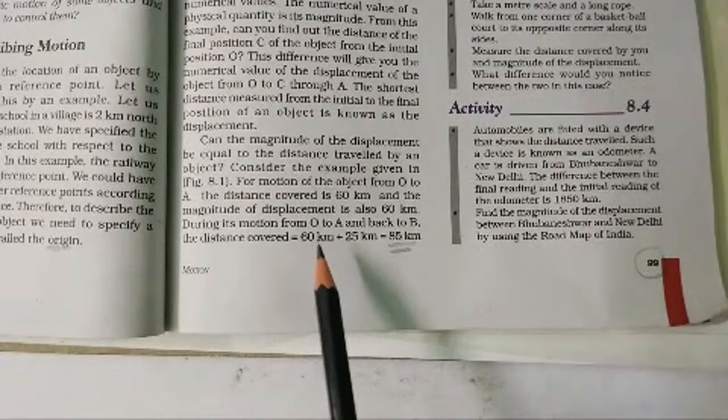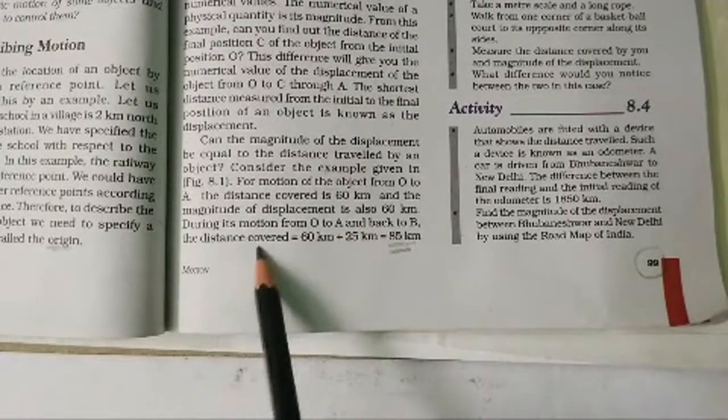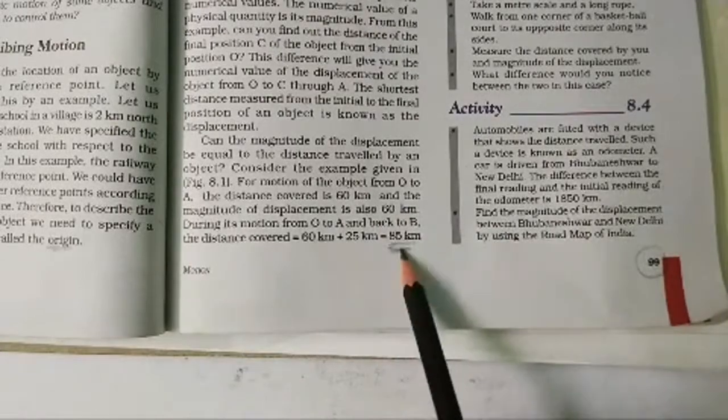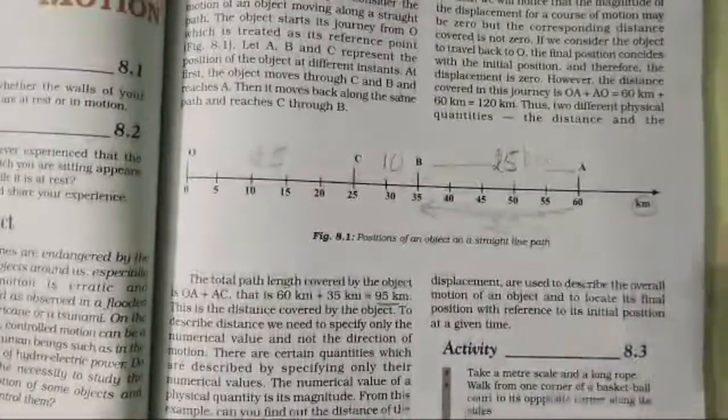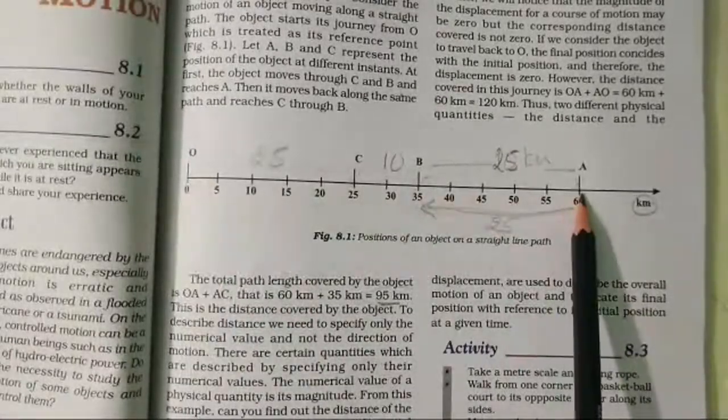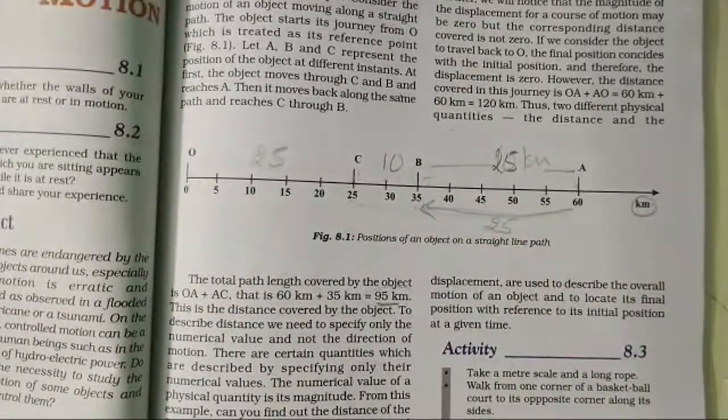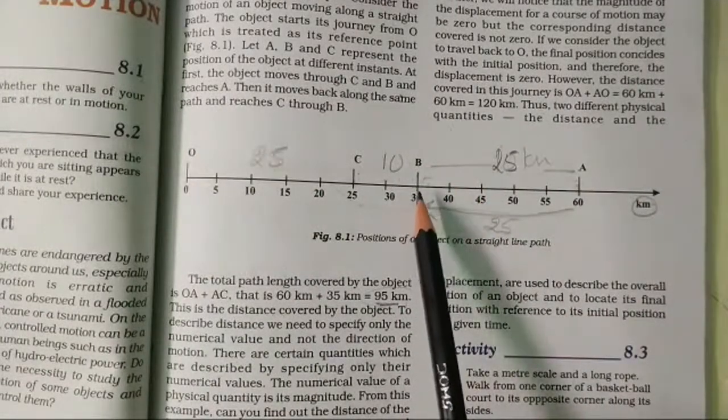During its motion from O to A and back to B, the distance covered is 85 kilometers. And how is it 85? We have seen that it will cover a distance of 60 plus 25, which will become 85 kilometers. Now, what is the displacement?